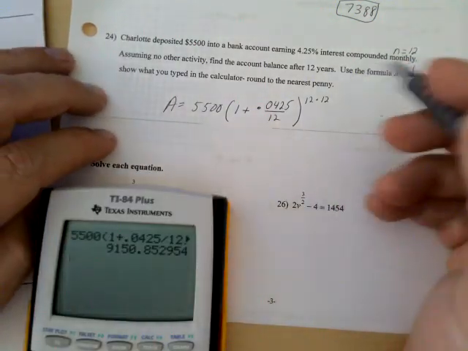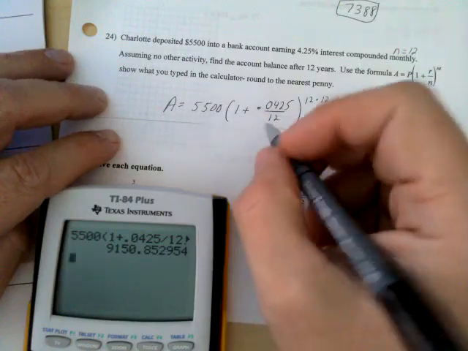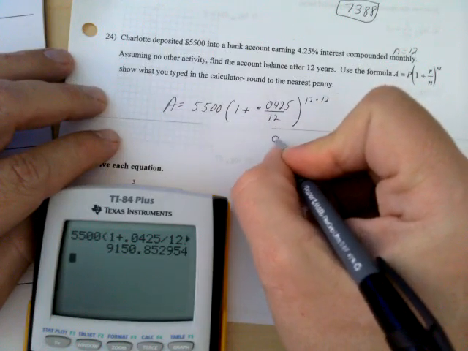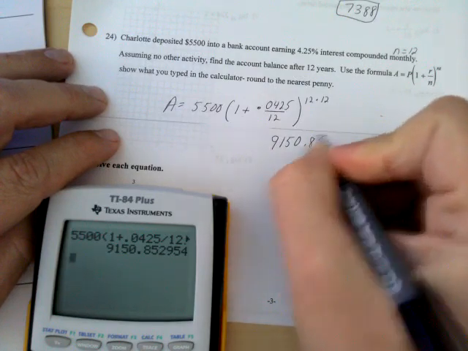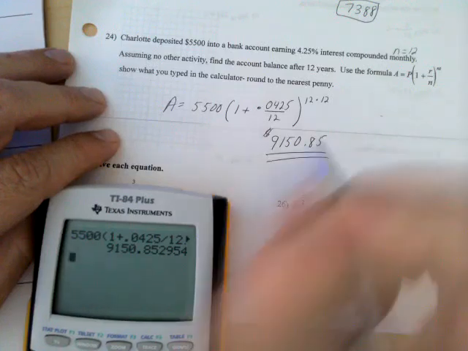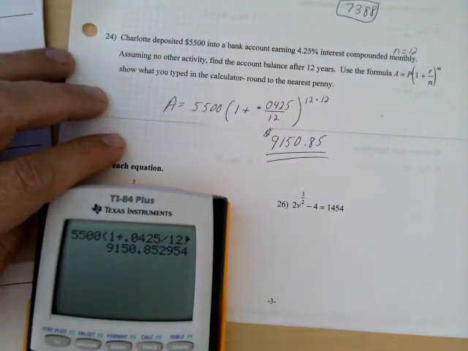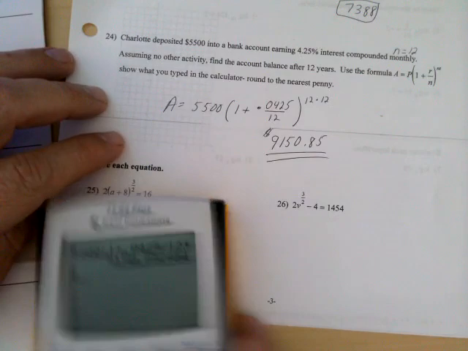So at the end of 12 years, your $5,500 really becomes $9,150.85. Okay, so not bad, not bad.